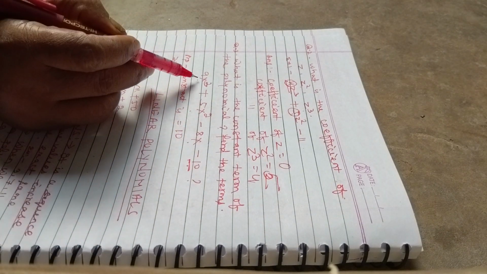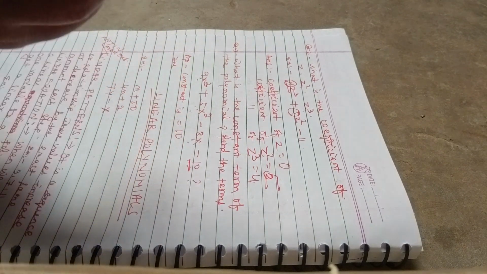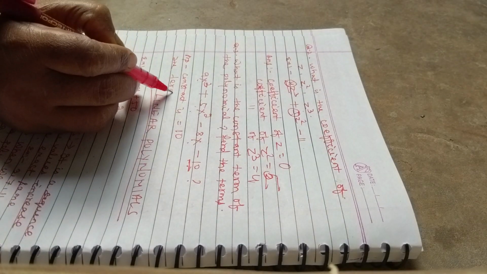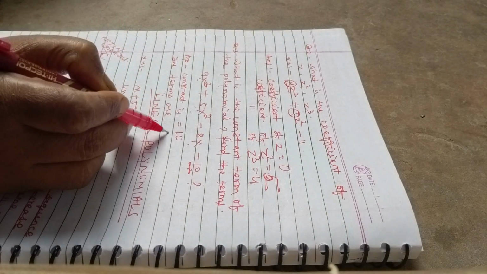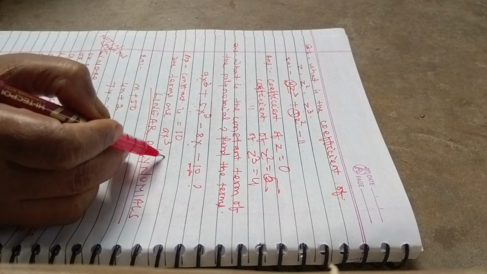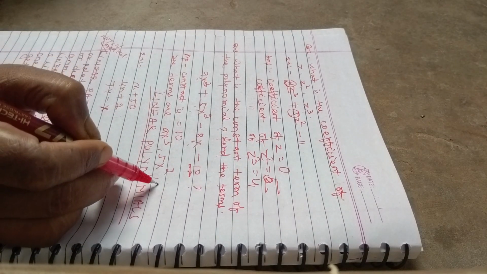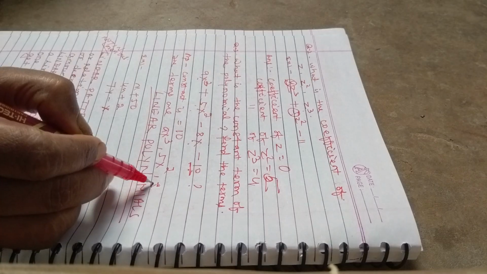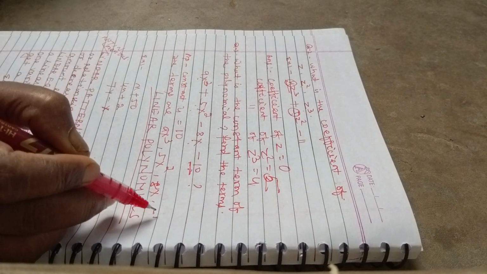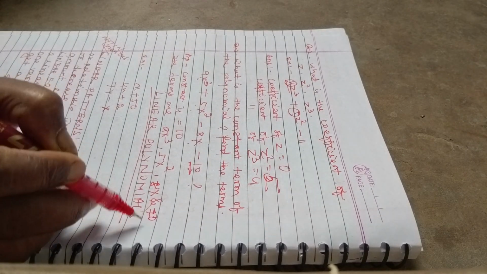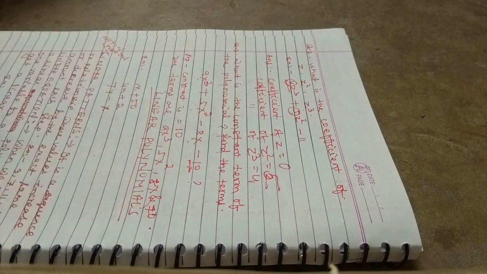And what are the terms? Find the terms. How many terms are there? 1, 2, 3 and 4. The terms are 9x cube, 5x square, 8x and 10. Are you clear?